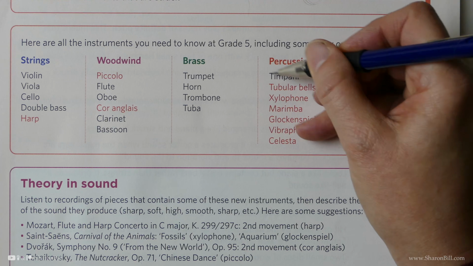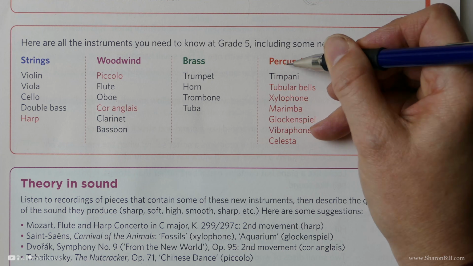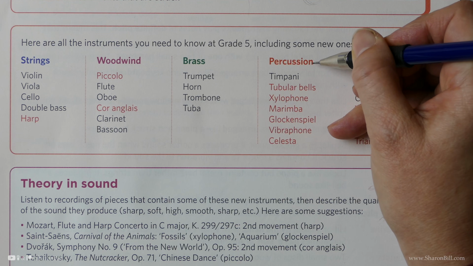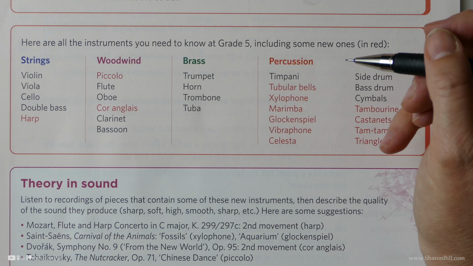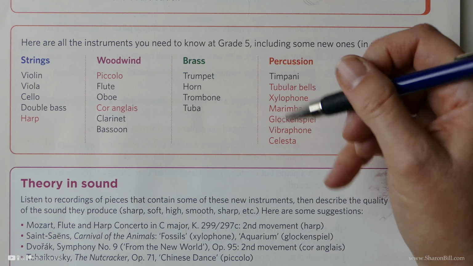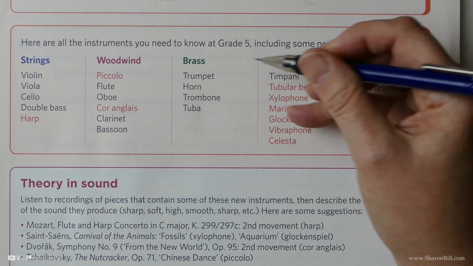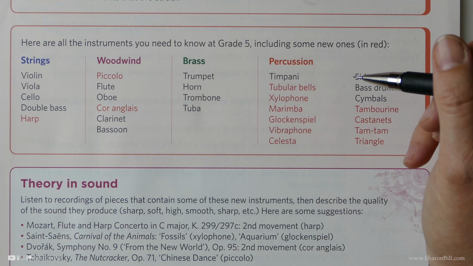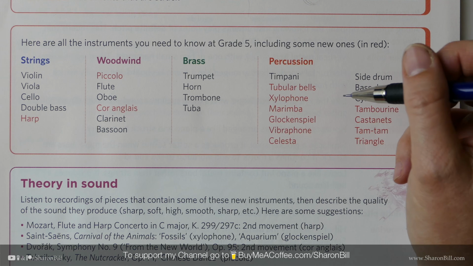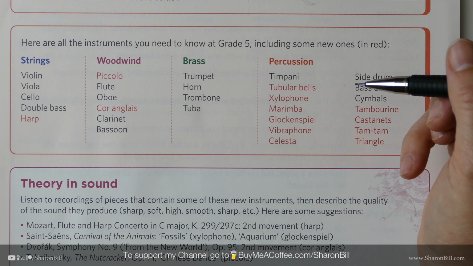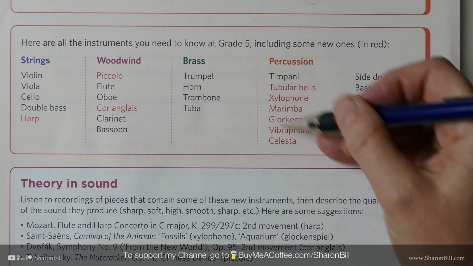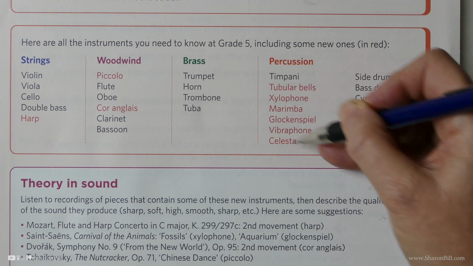Percussion means that it's hit, something that you hit. So it could be tuned, where you can play a melody like the glockenspiel and so on, so you hit with the beaters to create the sound on the bars, or it could be untuned, where it makes just an untuned sound like a tambourine or a cymbal. So we'll be looking quite a bit at the percussion here.